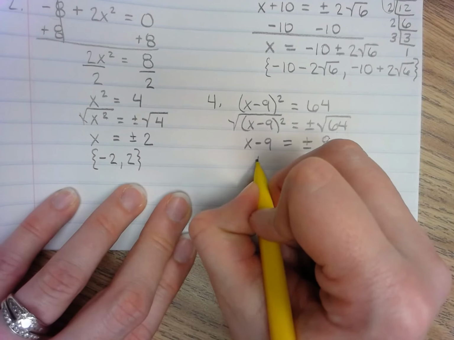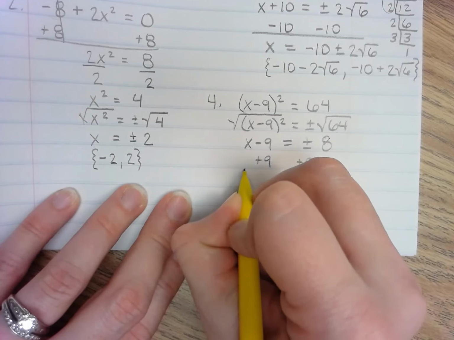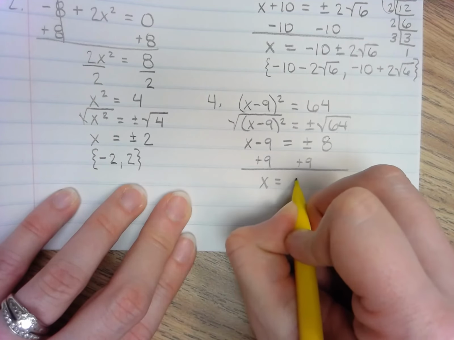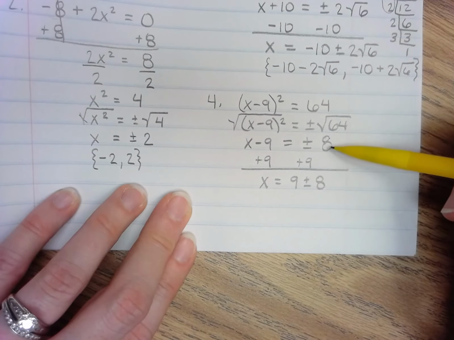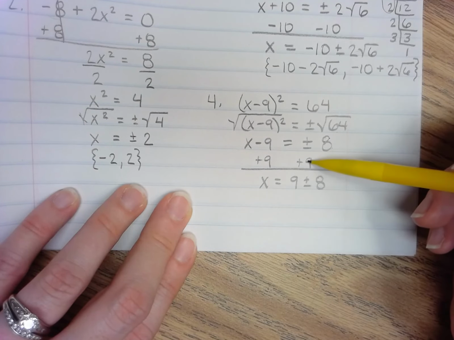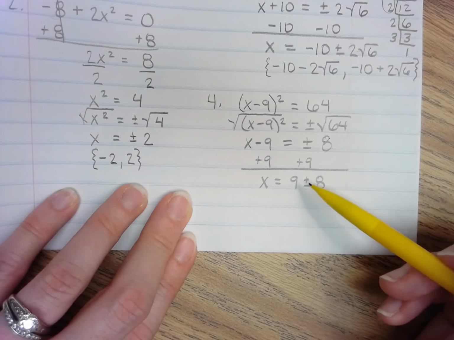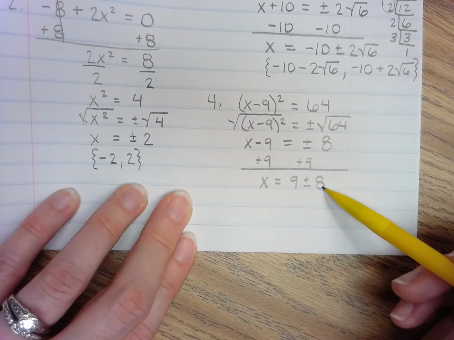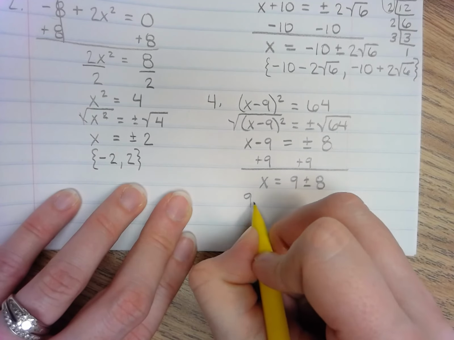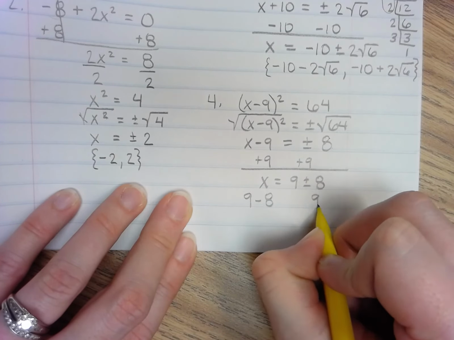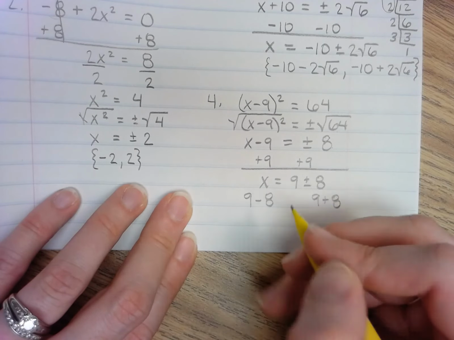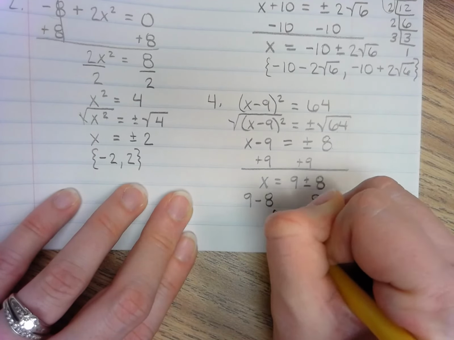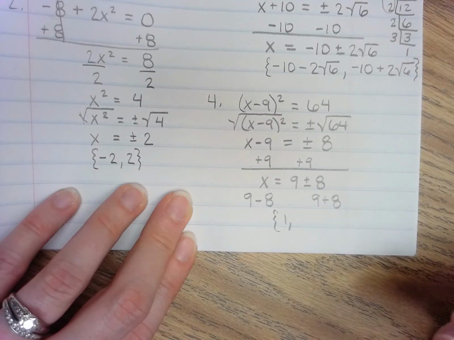We need to now add 9 to both sides. So x is going to equal 9 plus or minus 8. Again, remember the plus or minus goes with the 8, not the 9. So we write it this way, 9 plus or minus 8. So to get your 2 solutions, you're going to take 9 minus 8 and 9 plus 8. 9 minus 8 is 1, so that's the smallest solution. 9 plus 8 is 17.